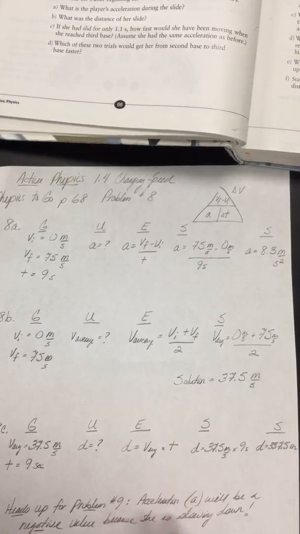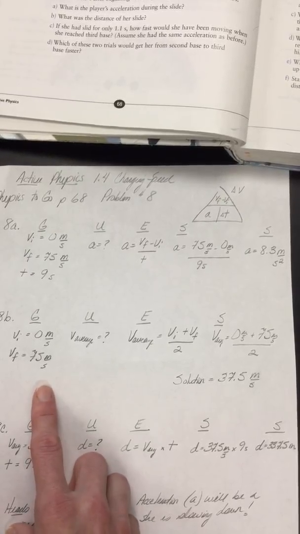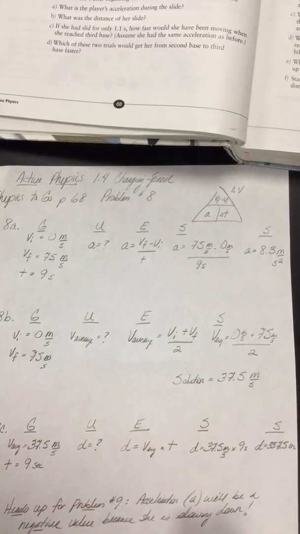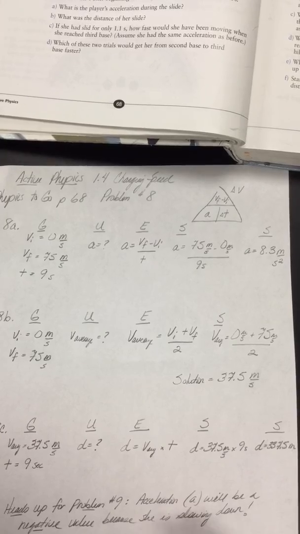It wouldn't be fair to compute some kind of a distance based on one particular value, either the ending value or some kind of a starting value. So if you look at VI and VF, the average is going to be the addition of those divided by 2, which would give you 37.5 meters per second.